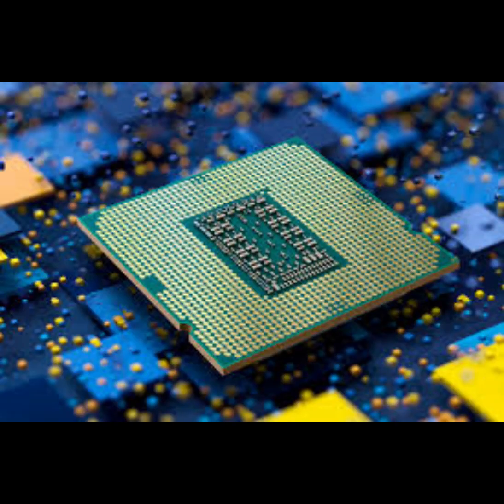1. CPU, Central Processing Unit. Role: the brain of the computer, performs calculations, executes instructions, controls all other components. Examples: Intel Core i3, i5, i7, AMD Ryzen.